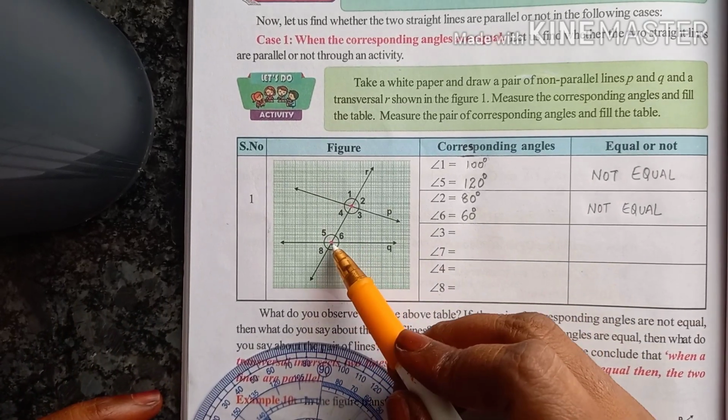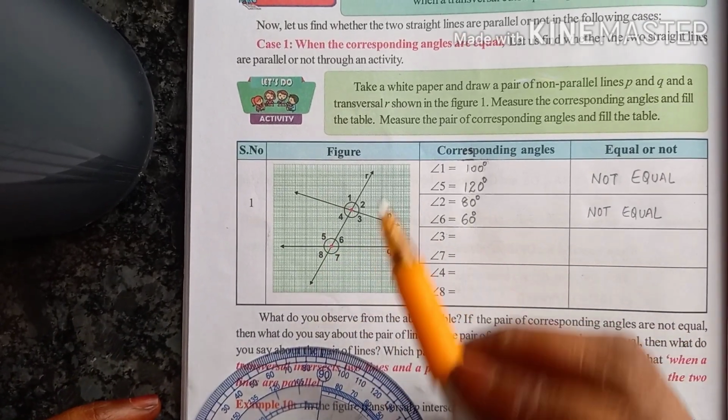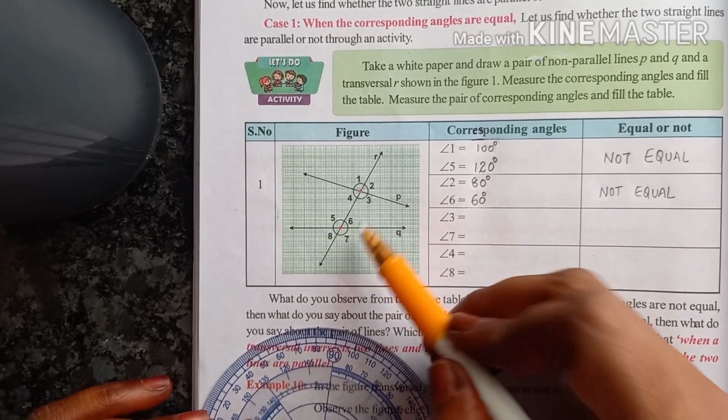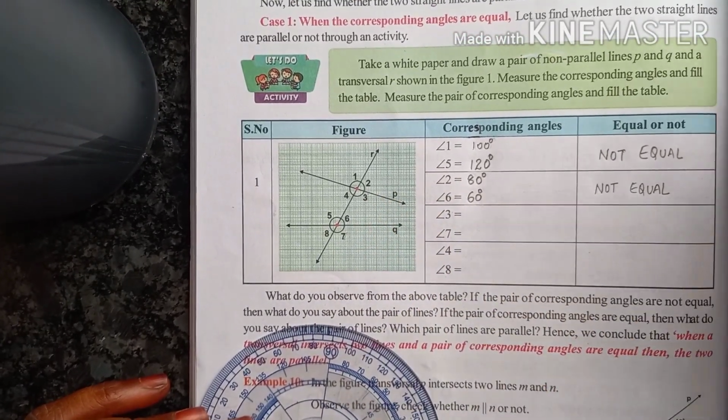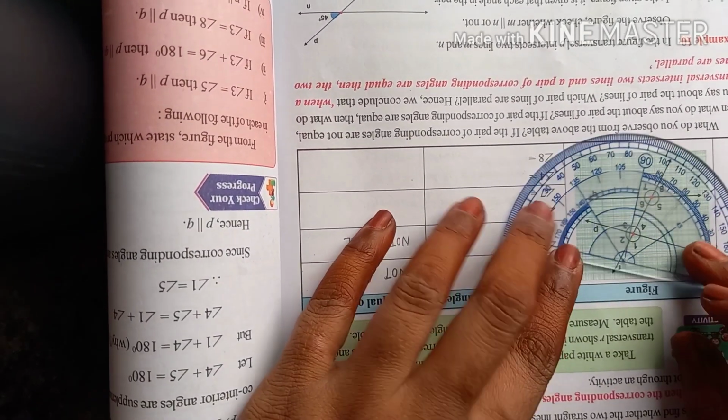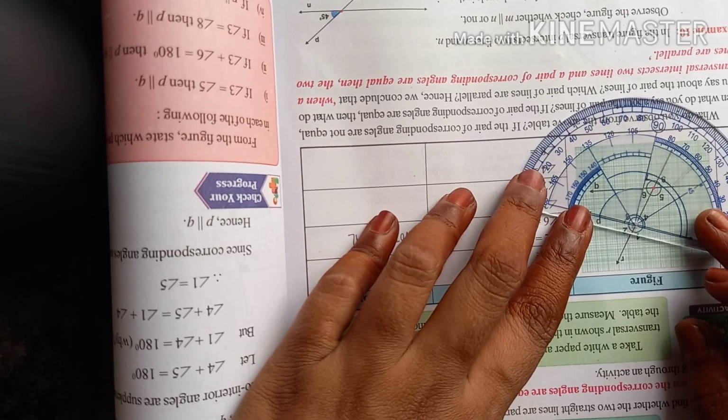Again we measure angle 3 and angle 7. So how do we measure? First you reverse the book. We have to measure angle 3, so keep the protractor here.